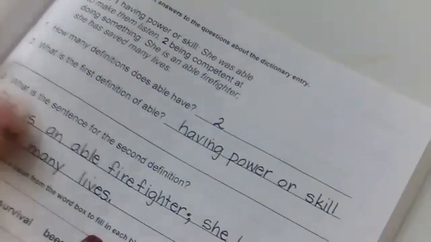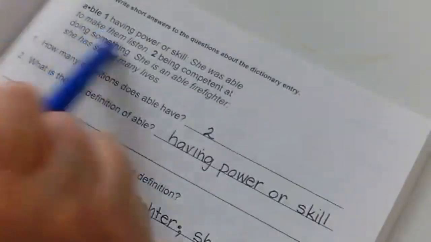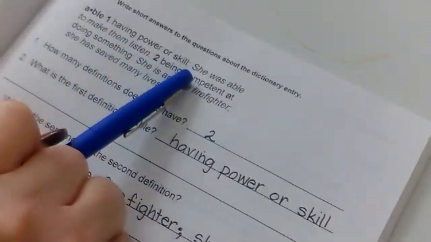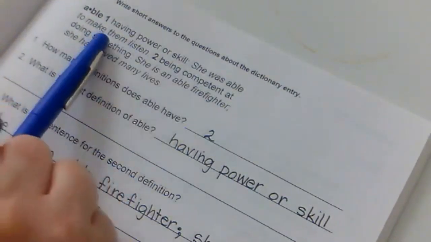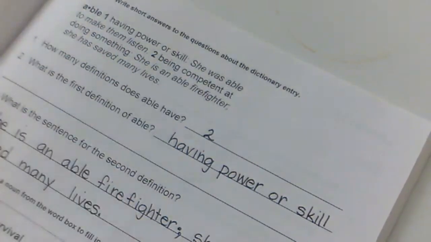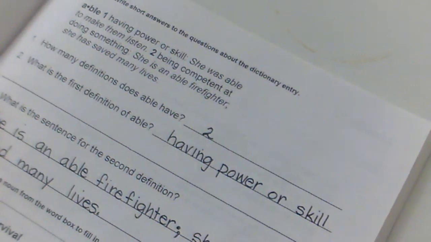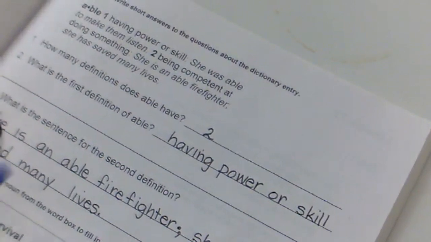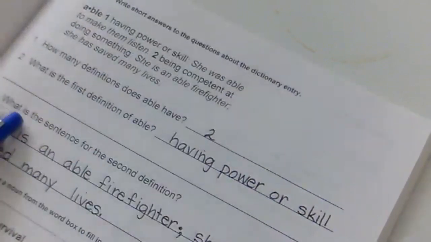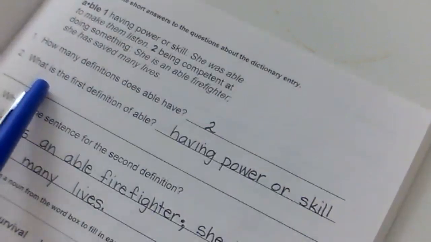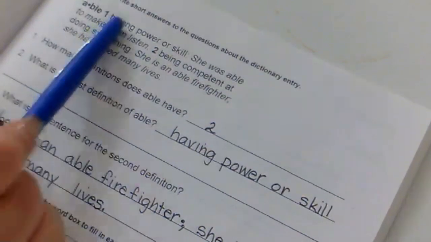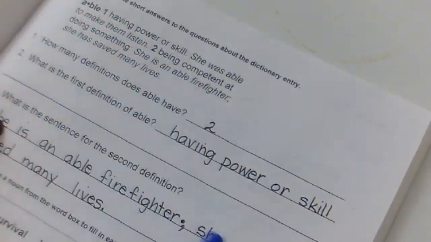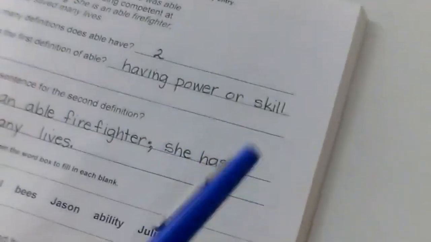Okay, and we're back. So our definition was able, having power or skill. In the sentence, she was able to make them listen. And number 2, that being competent at doing something, she is an able firefighter. She has saved many lives. How many definitions does it have? It has 1, 2 definitions. Great job. And number 2, what is the first definition of able? The very first one is having power or skill.